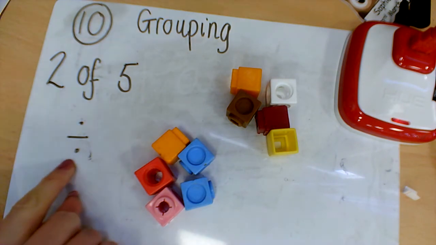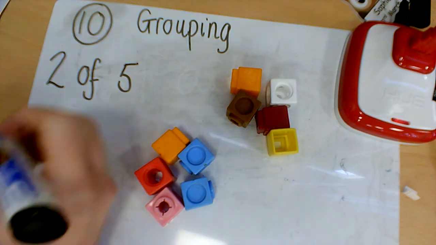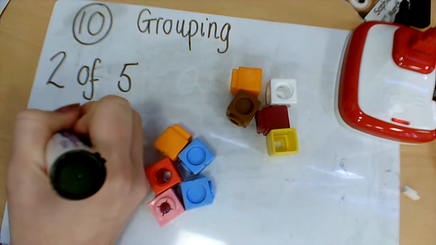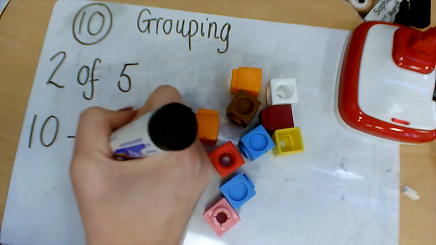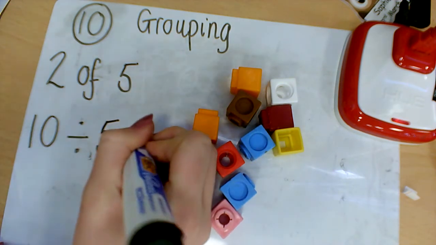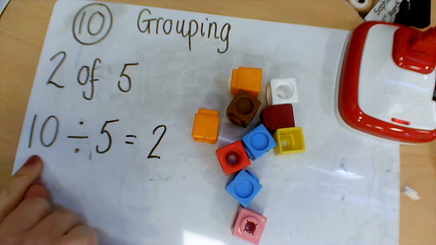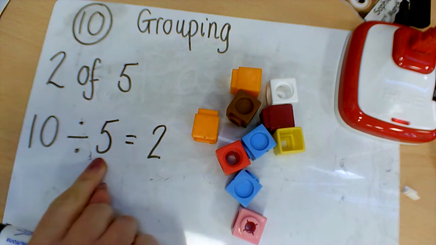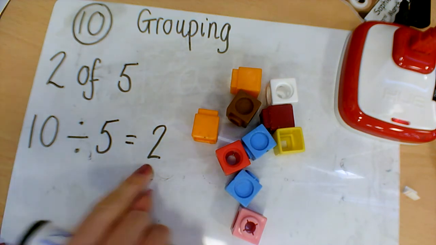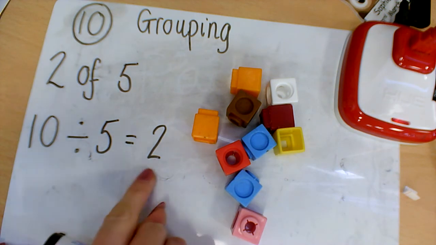Earlier in the week we looked at the division sentence as meaning shared by. Today we're going to think about it meaning grouped. I have grouped 10 objects into groups of 5, and that made 2 groups. 10 objects put into groups of 5 made 2 groups. 10 divided by 5 equals 2.